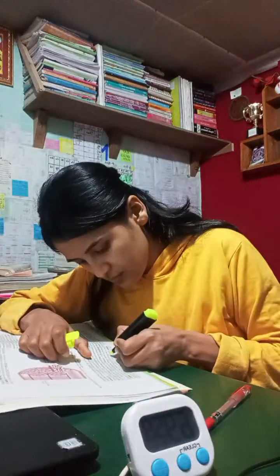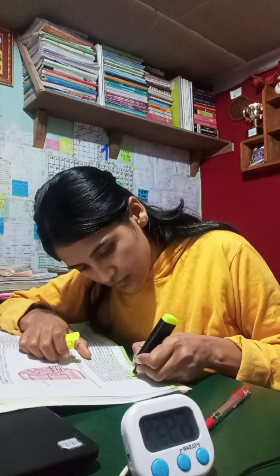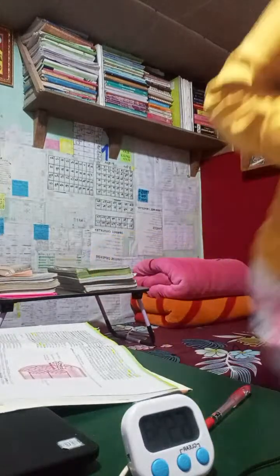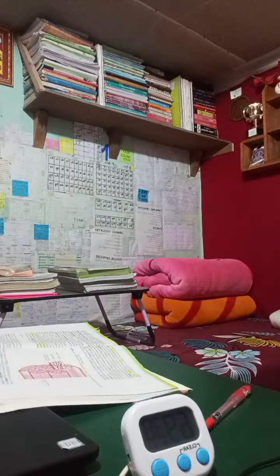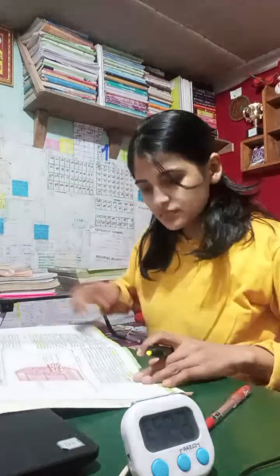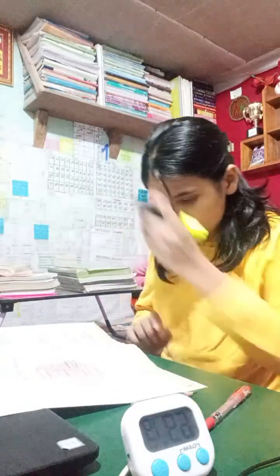Choose the incorrectly matched pair. Light band contains actin, the I band or isotropic band.